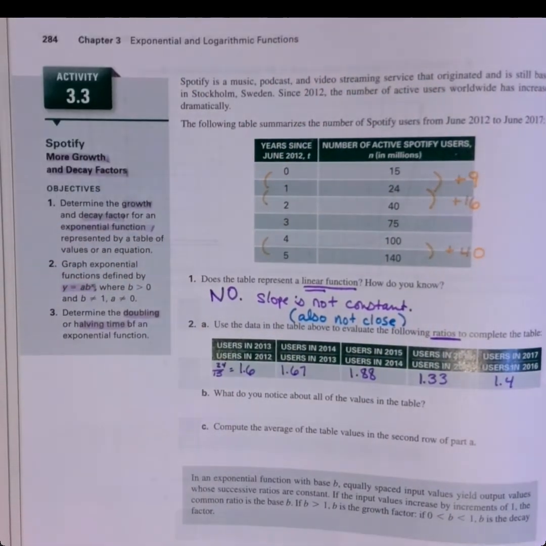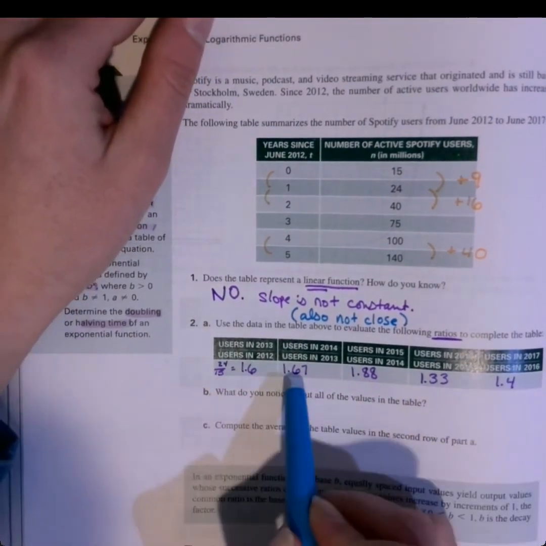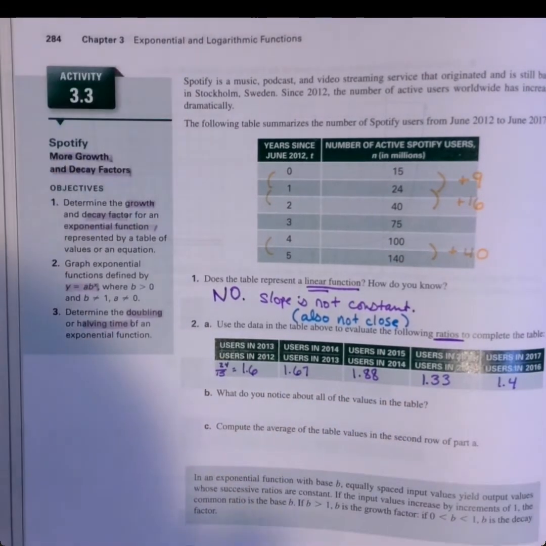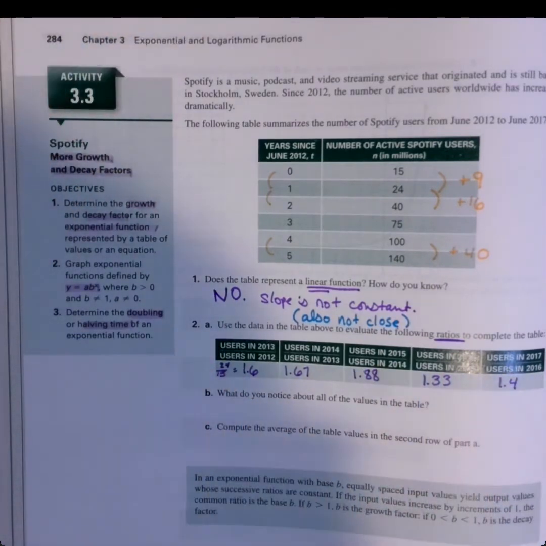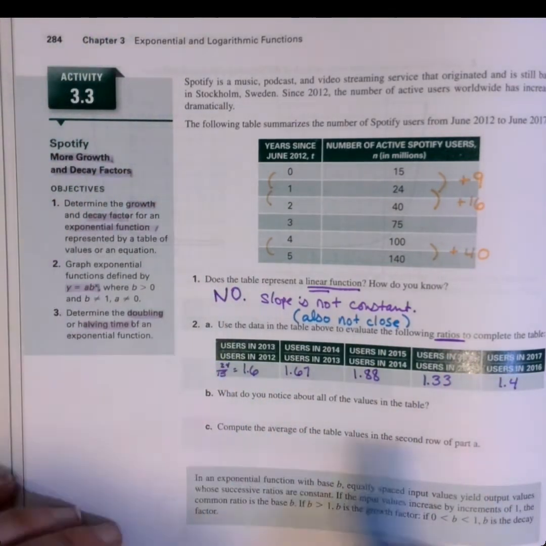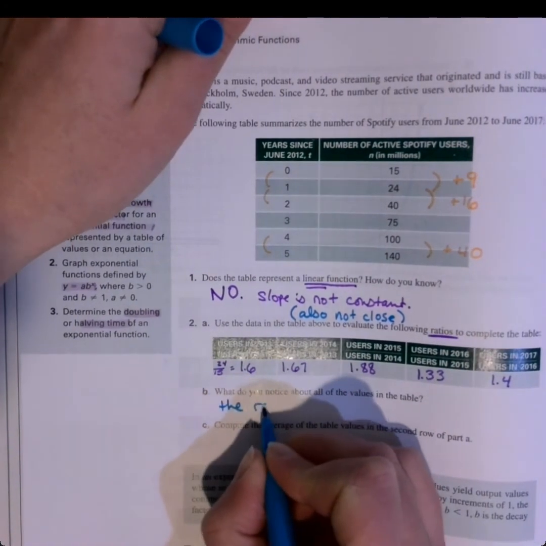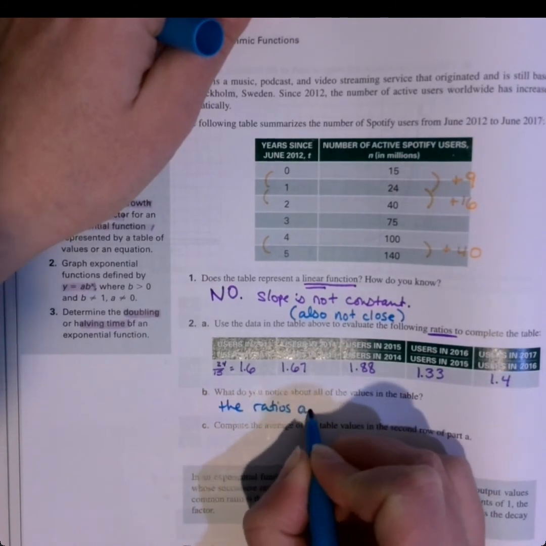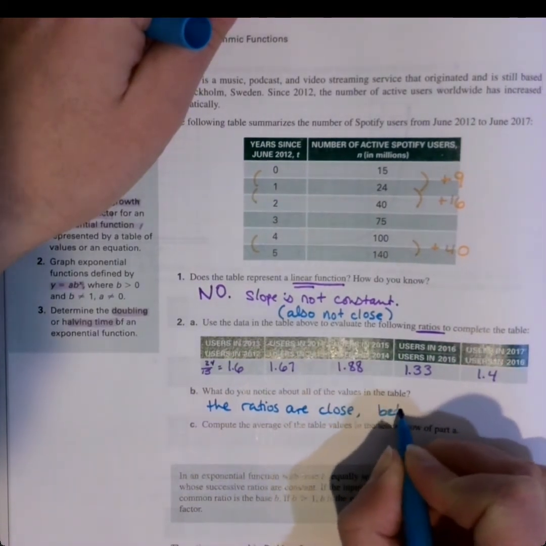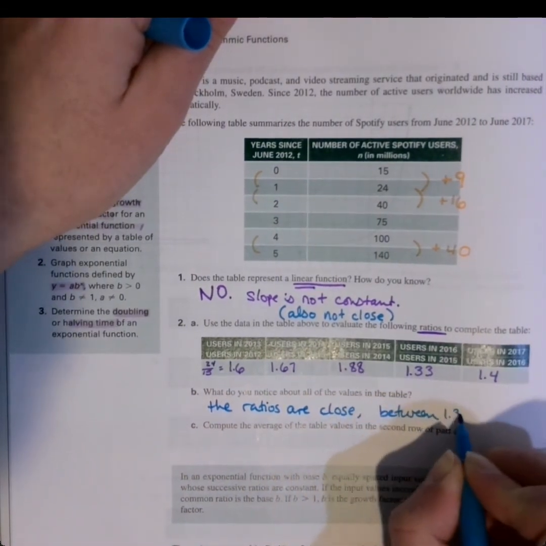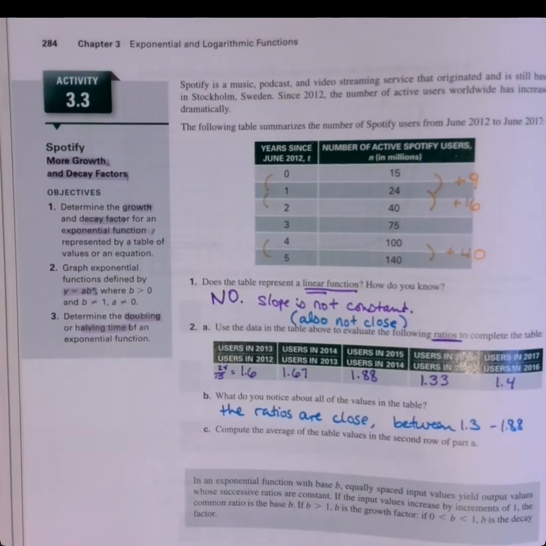Okay. Now here, our ratios are not exactly the same, but can we see that they're kind of close? They're hovering around, say, 1.7 or so. We're actually going to compute the average, but they're close. Okay, so the ratios are close. So they're all between 1.3 and 1.88.